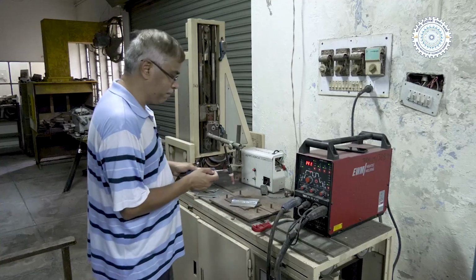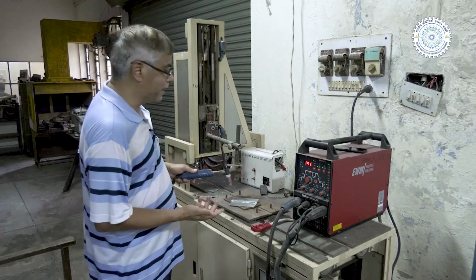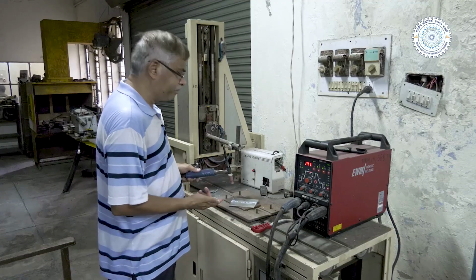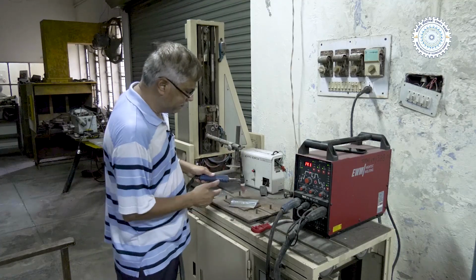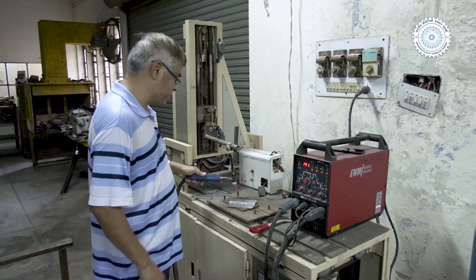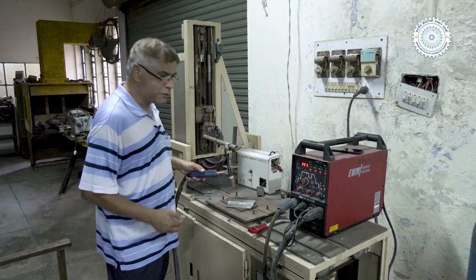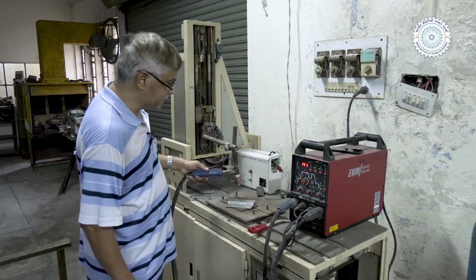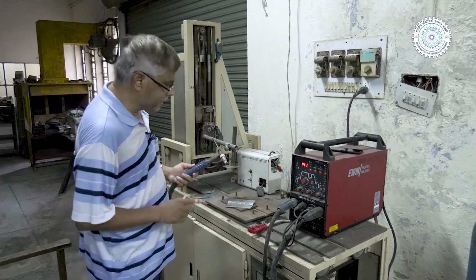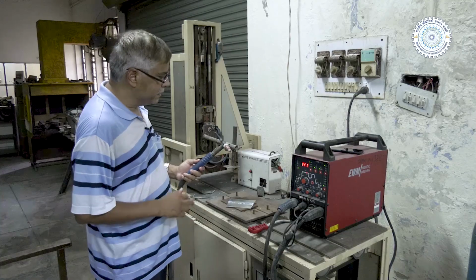So for a given current and voltage setting, whenever the electrode is brought in contact with the workpiece and then touched apart, the arc is initiated. Or nowadays we have high frequency arc initiation methods also, where there is no need to touch the electrode, and the arc is struck between the base metal and the electrode automatically whenever it is brought close and the process is initiated. So the field emission approach is used in that case.